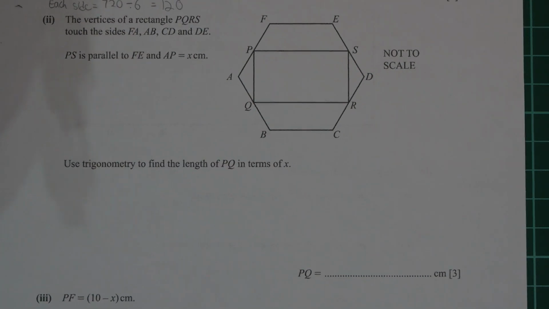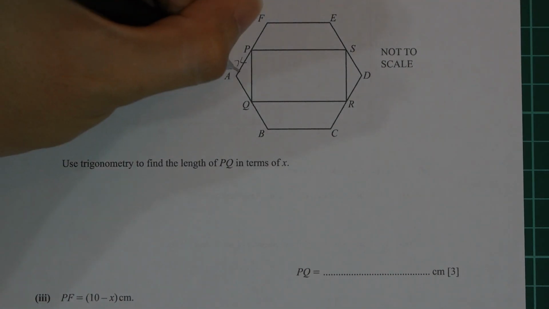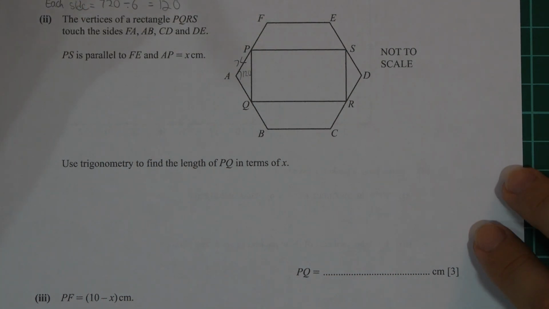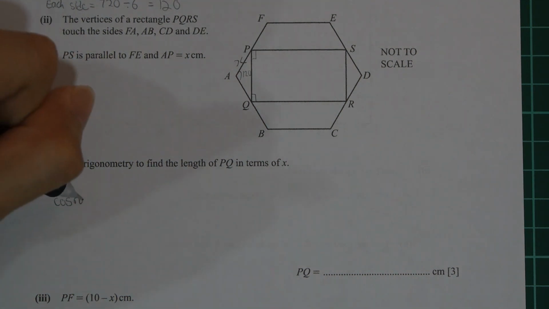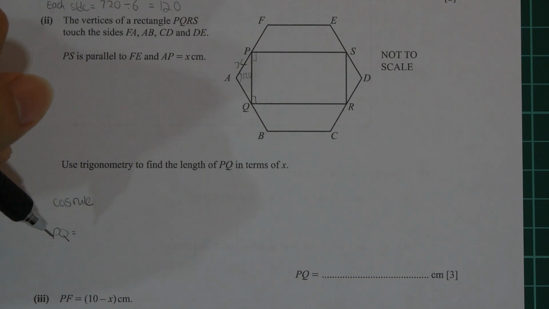Okay. For the next question, we are required to utilize the information that was given by the previous question, whereby FAB is actually 120 degrees. With that being said, then you'll be able to run your cosine rule calculation, because AP and AQ are actually the same.